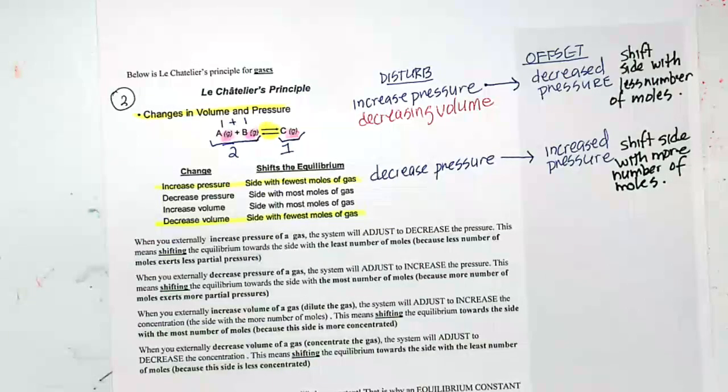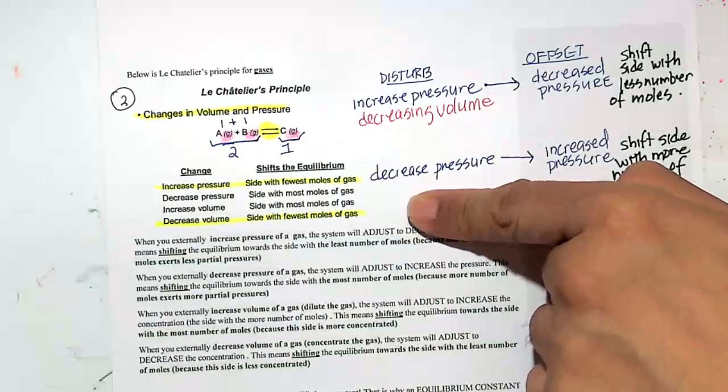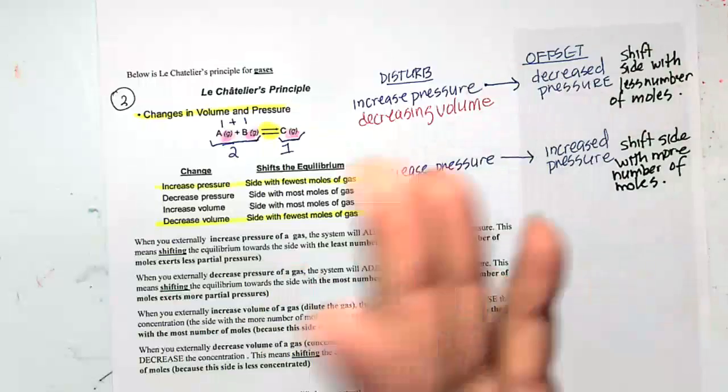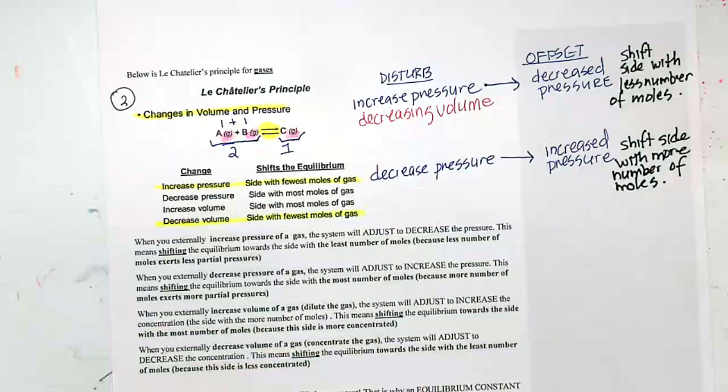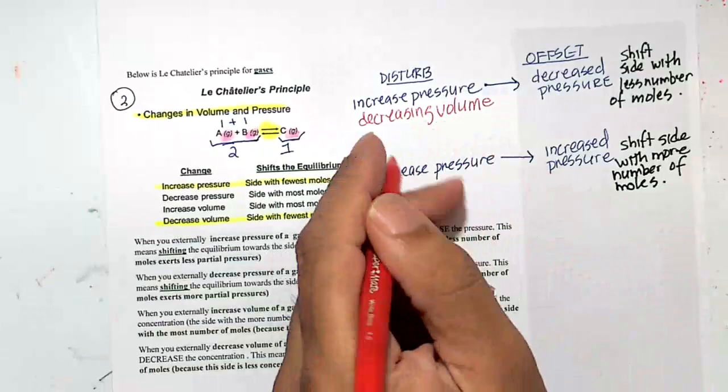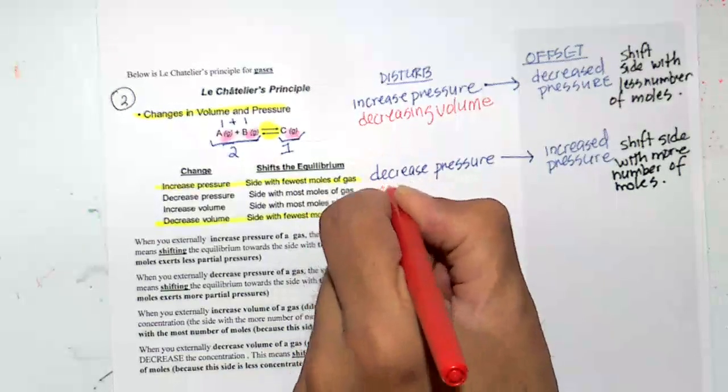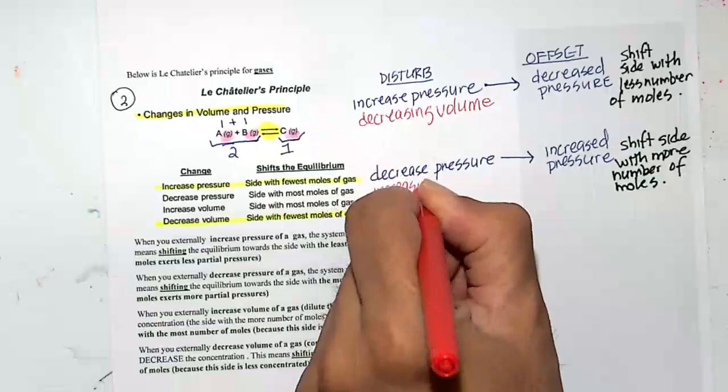Okay. Let's say we have class not in this room but in the auditorium, which is room 220. More space or less space? More volume or less volume? Exactly like the football field. So we've decreased the pressure, which is tantamount to saying we have increased the volume. So decreasing the pressure is the same thing as increasing the volume.